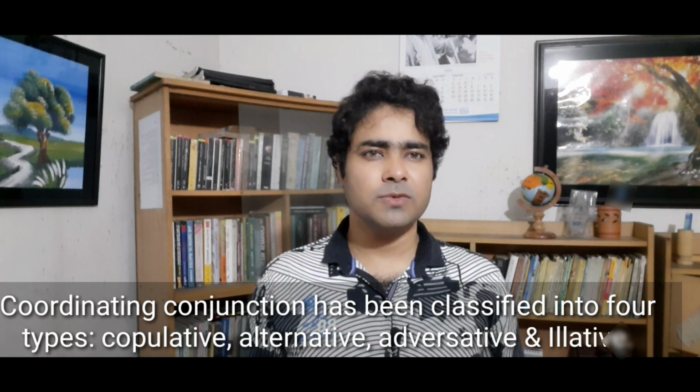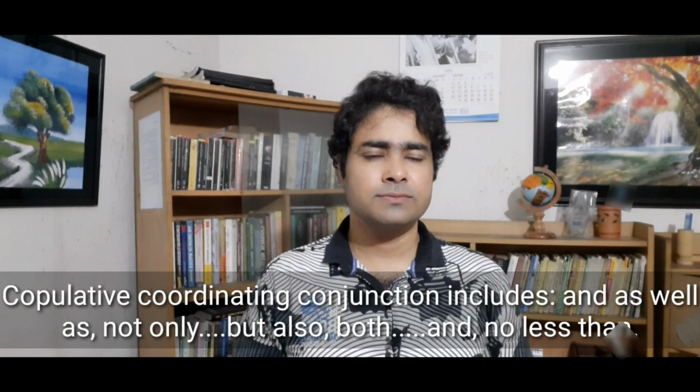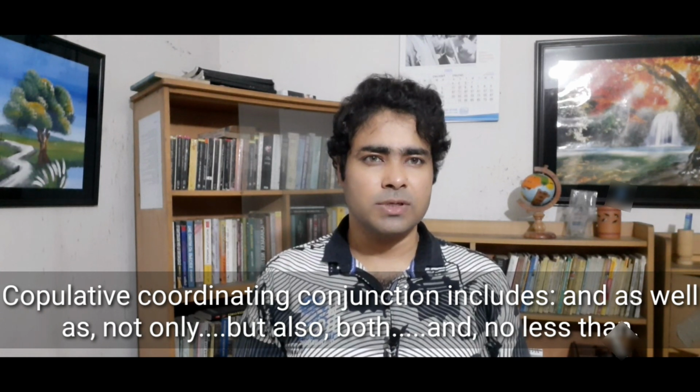conjunction. Copulative coordinating conjunction is used to give extra information. This is copulative coordinating conjunction. Copulative coordinating conjunction includes and, as well as, not only but also. For example, I went to market and bought a pencil. I went to market and I bought a pen. So I went to market, one independent clause, and I bought a pencil, another independent clause.